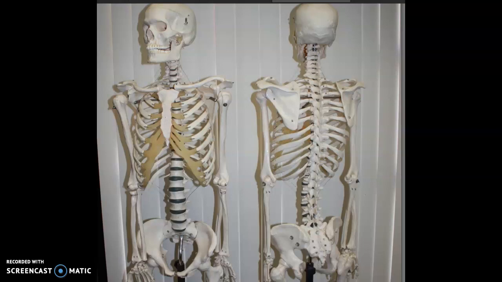Welcome to the second part of our lab on the axial skeleton. We're going to start by looking at regions of the vertebral column, and we are going to be looking at curvatures. So here's two skeletons. We have Laverne and Curly, and the spinal cord is divided into 5 distinct regions.